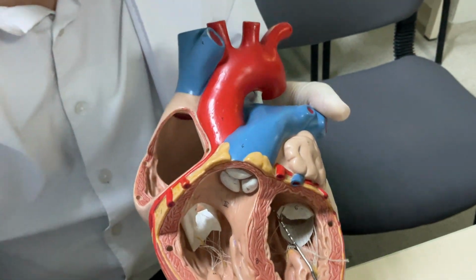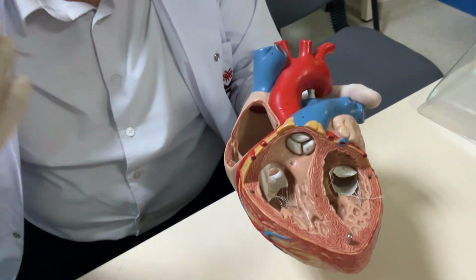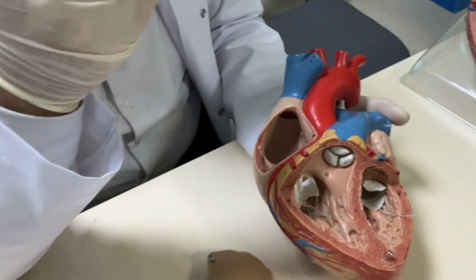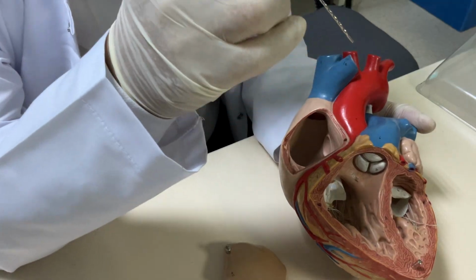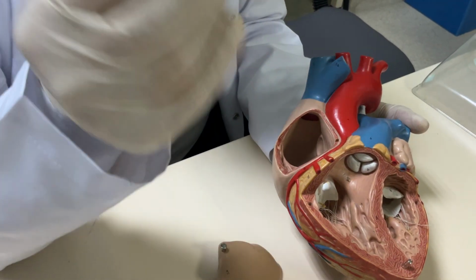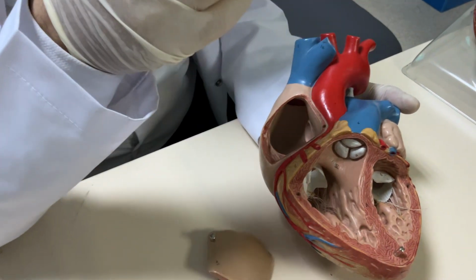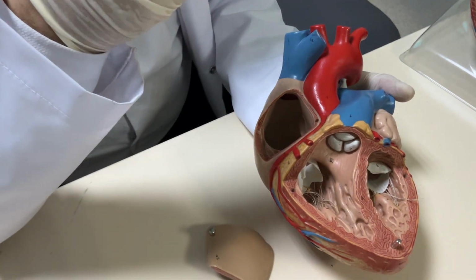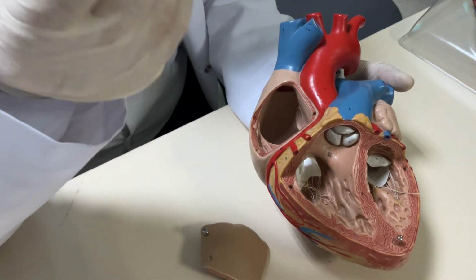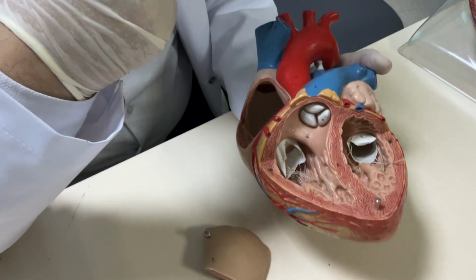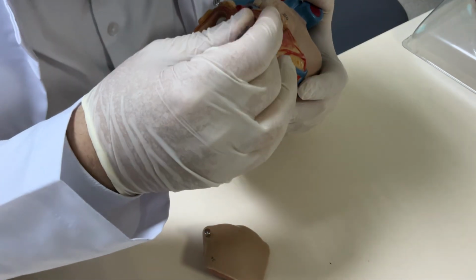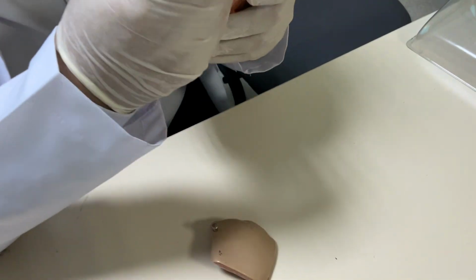Now again, since the posterior semilunar cusp in the aortic valve is not really located posteriorly, there is another naming of the semilunar cusps.